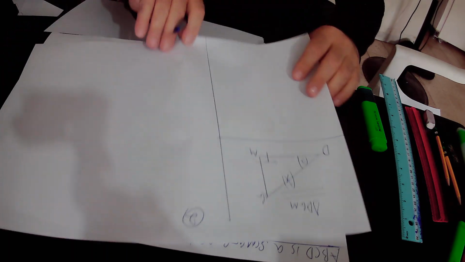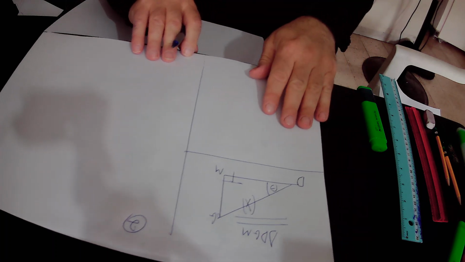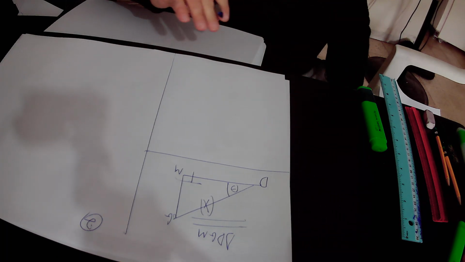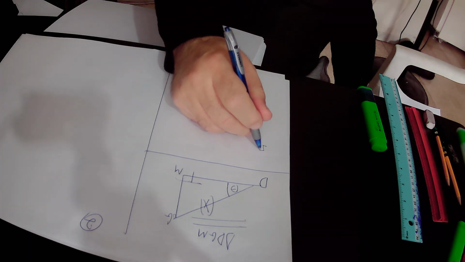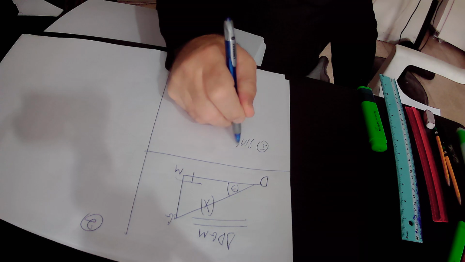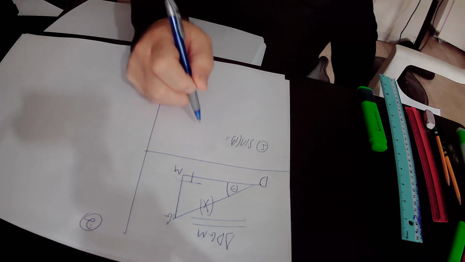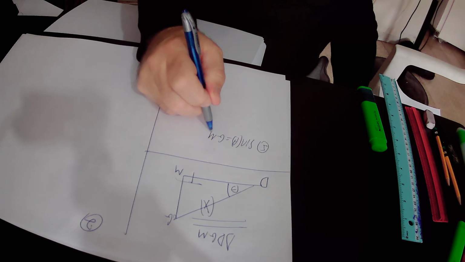So actually, this is the right triangle DGM that I got from the original drawing. In this right triangle DGM, it is very easy to see that sine of theta equals GM over GD.